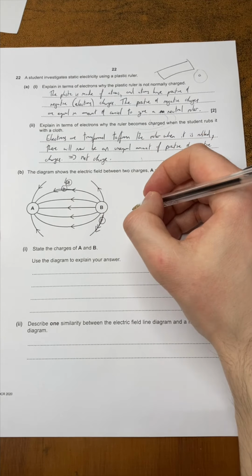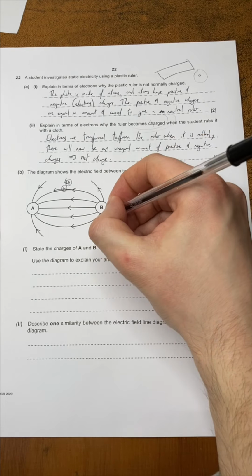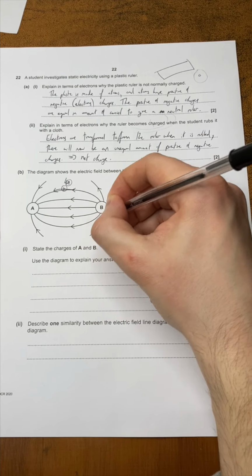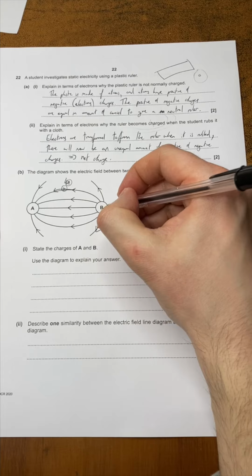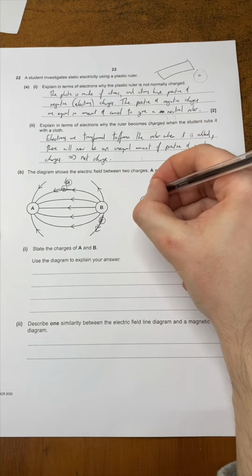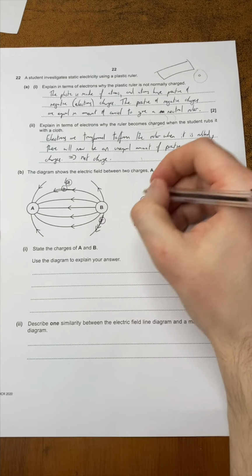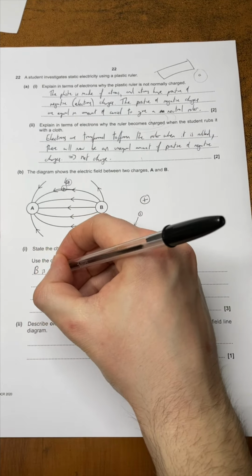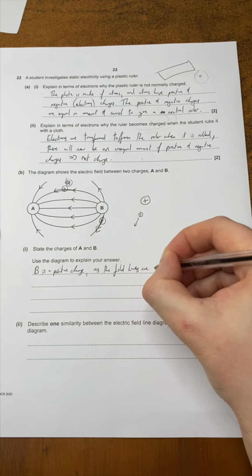Knowing that, positive charges are repelled by other positive charges. So if our test charge here is moving away from B because it's following that field line, it's experienced a force in the direction of that field line, it must mean that B is a positive charge, because that's the same effect of having a positive charge here, a positive charge here, and there's a force effectively pushing them apart. So let's say that first. B is a positive charge as the field lines are coming out of it.